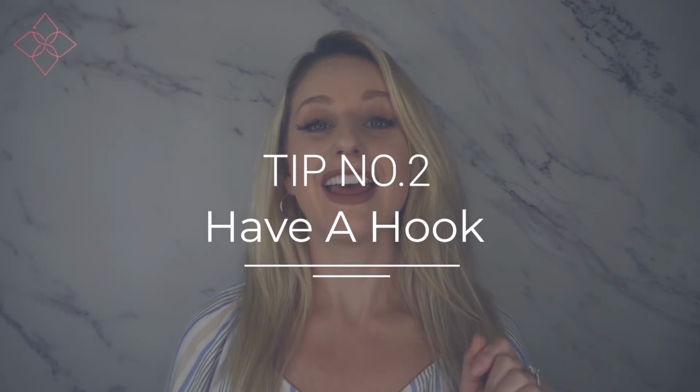Now, my next tip for you is going to be to have a hook. This is so important. On LinkedIn, you get 3 lines. You get 3 lines to stop people in their tracks, hit that see more button, stop scrolling, and consume your content. So your hook is going to be key in creating great content.